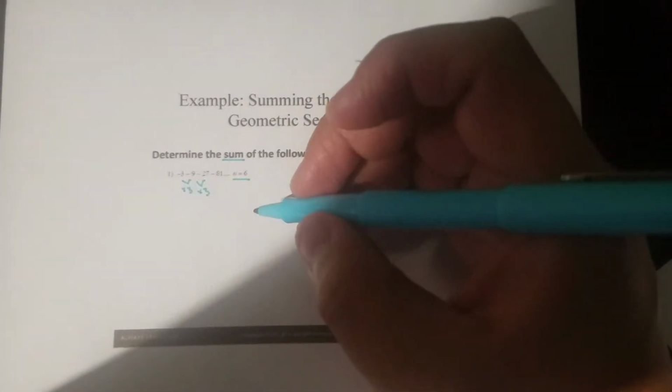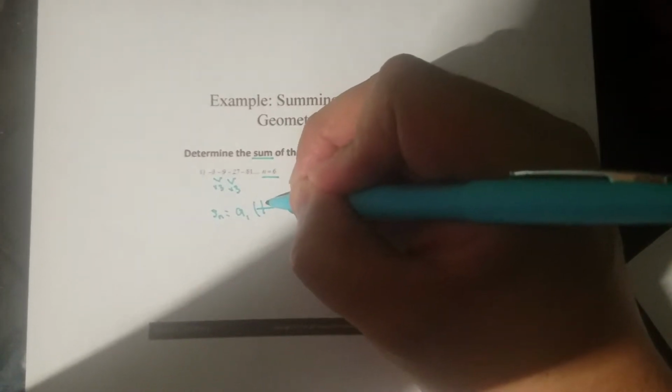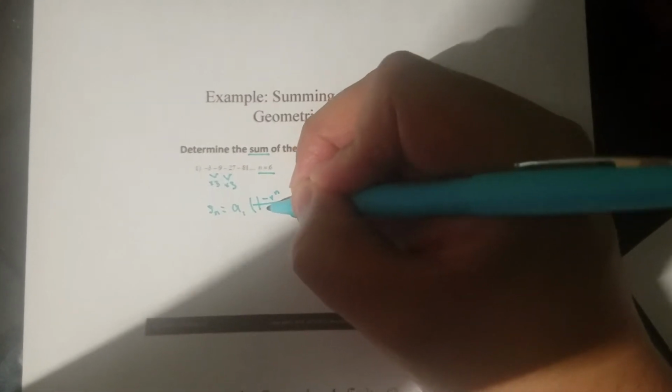So what I'm doing here now is a1 times 1 minus r to the n power over 1 minus r.